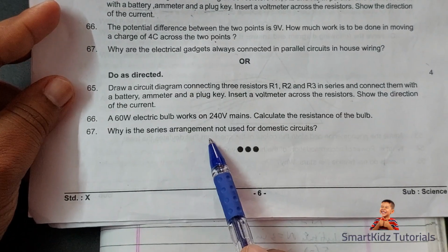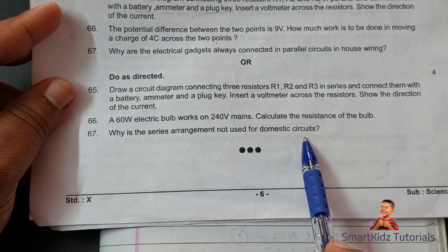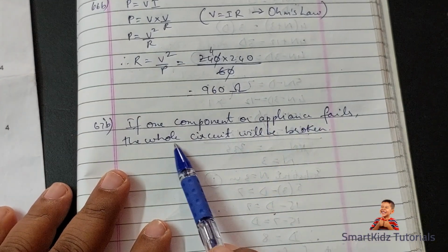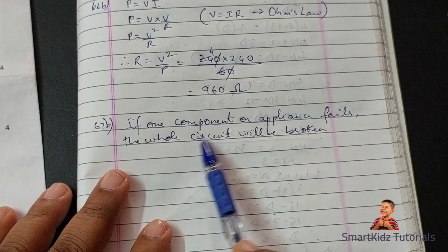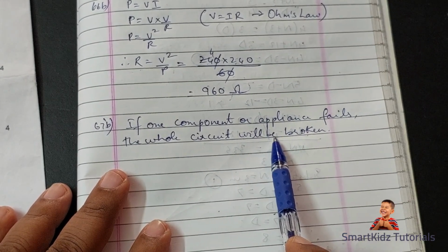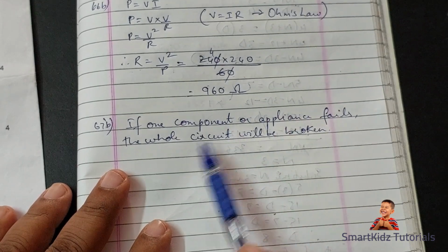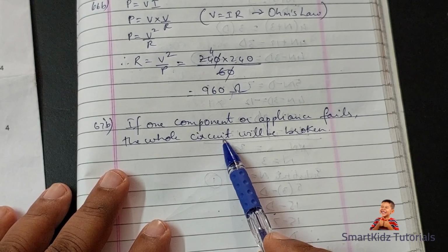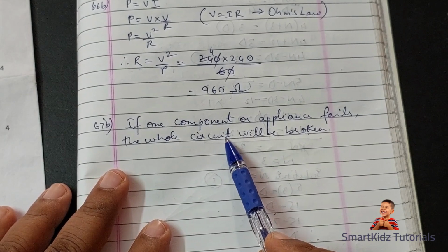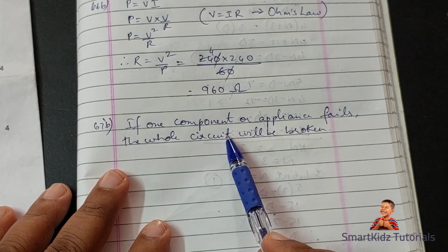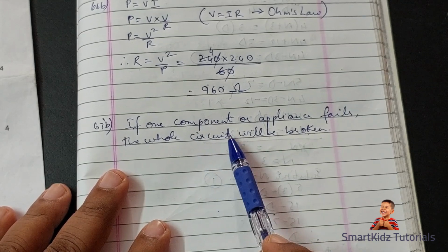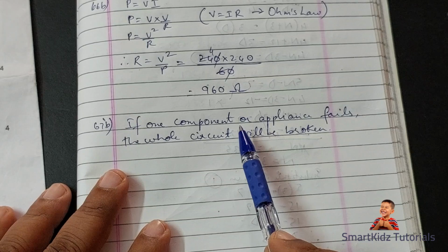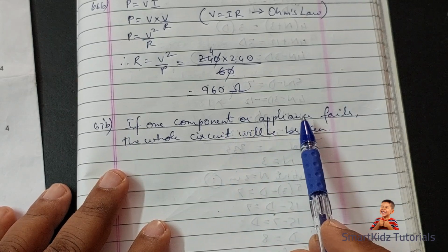Why is the series arrangement not used for domestic circuits? If one component or appliance fails, the whole circuit will be broken. That is why we don't use series arrangements. As told in the previous question, we use parallel because individual appliances require individual currents. If the circuit breaks because they are in series, then all the appliances fail.